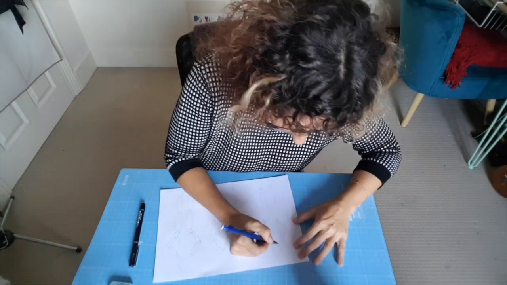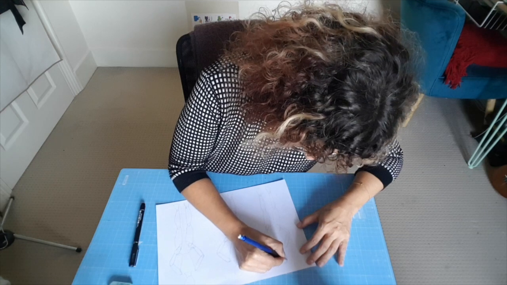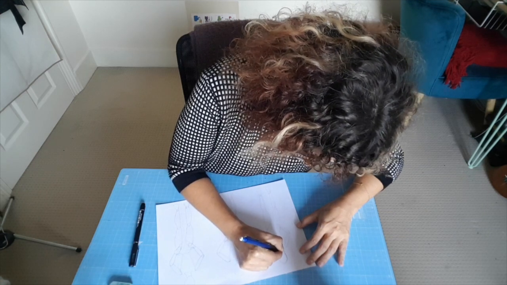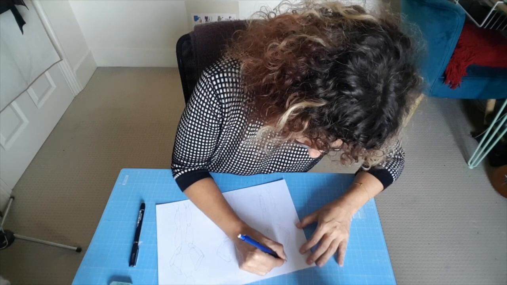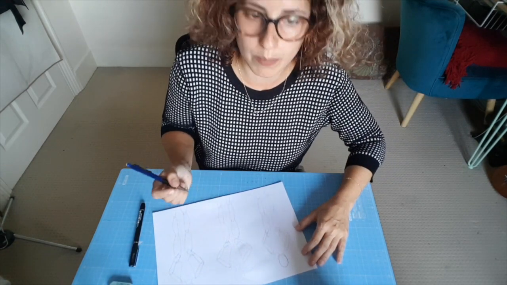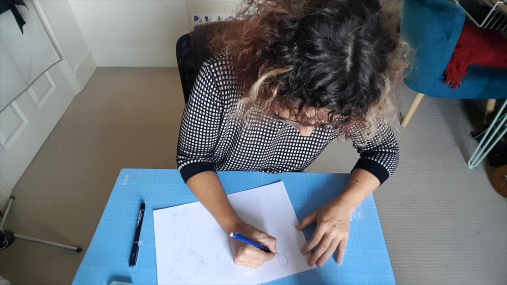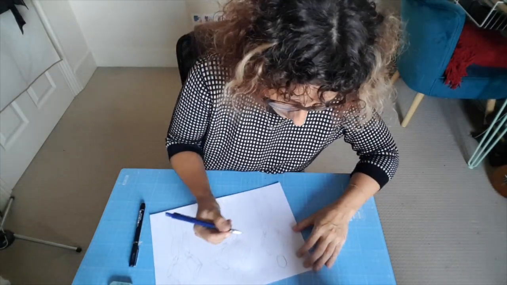So I'm going to start with a face, and I'm going to give him a very square jaw. So I'm going to draw slightly hard on this so you can see what I'm doing. But of course you're going to do it with your light touch until you're ready to define those lines.